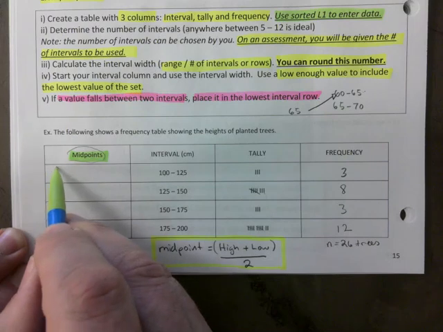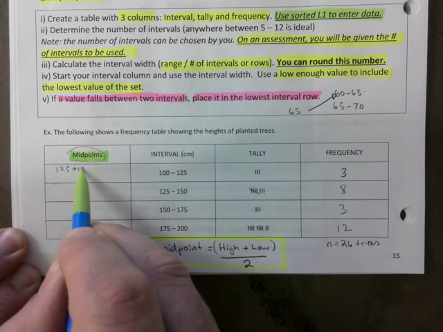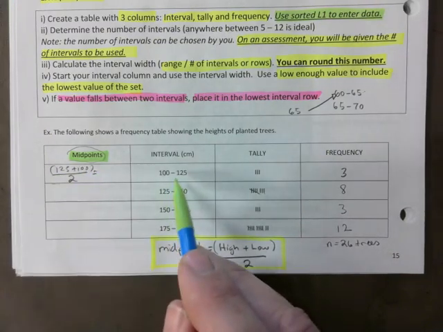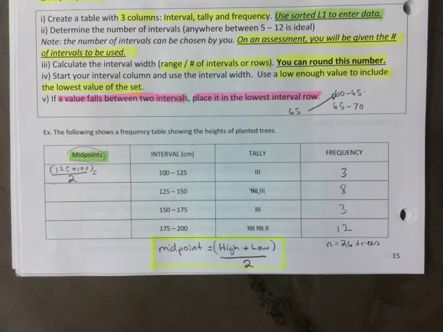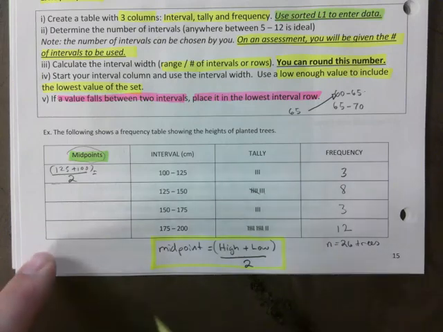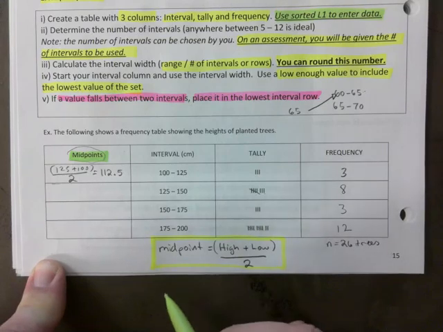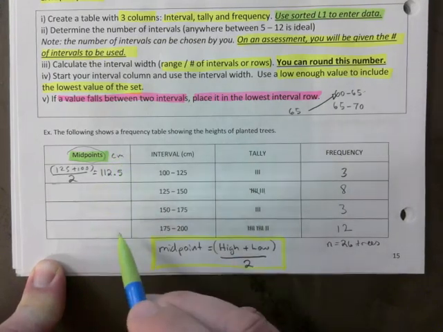Okay, so you just go 125 plus 100, and you divide it by 2. You're literally going to find the middle between those two upper and lower limits. And what do you get there? You should get 112.5. This is also in centimeters, by the way.